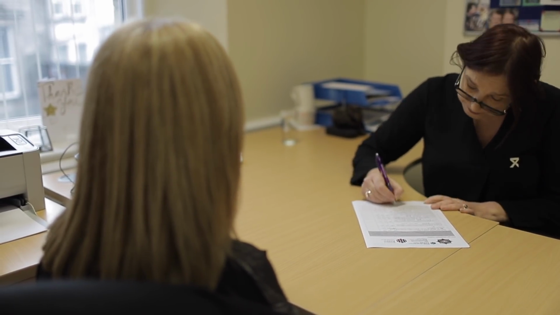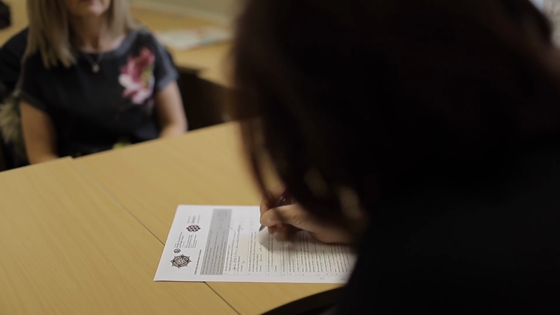If the victim scores 14 or above on the DASH, this is an automatic high-risk referral to MARAC. However, your professional judgment is key to the process. The checklist is not a definitive assessment of risk. It is a structure to inform your judgment and act as a prompt to further questions, analysis and risk management.